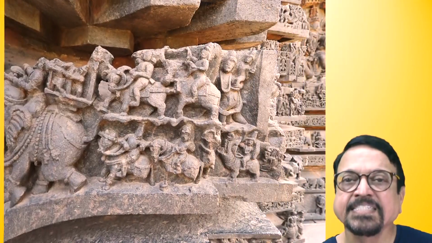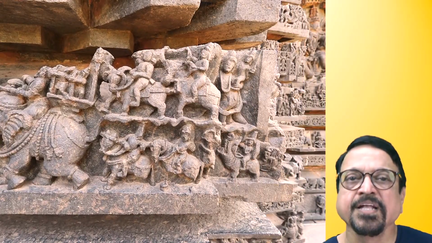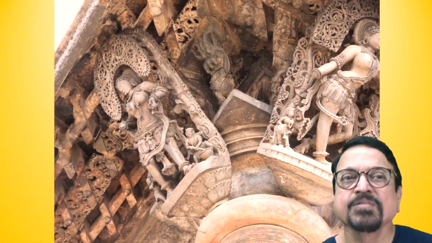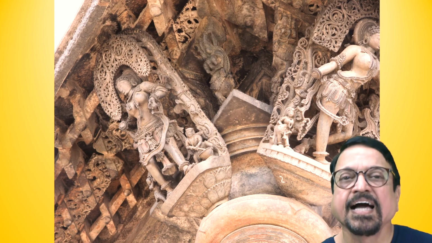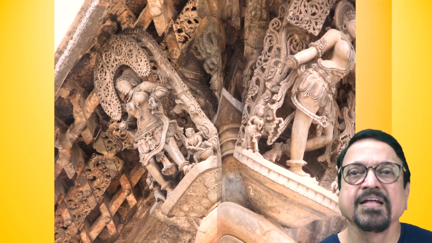Look at the beautiful carvings. This temple by many is considered superhuman, and they follow one specific pattern. Now we are going slightly to a higher level. You can see sculptures of beautiful ladies.